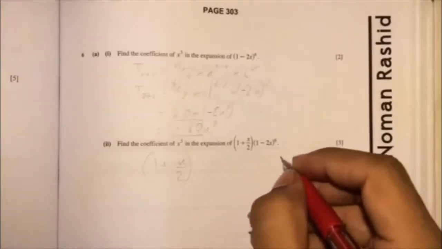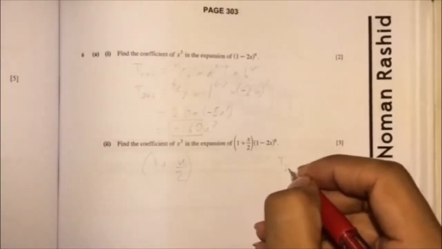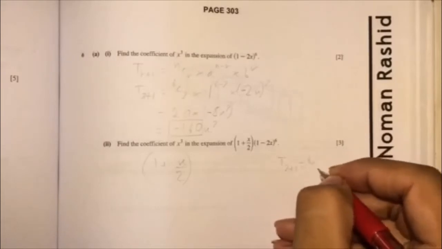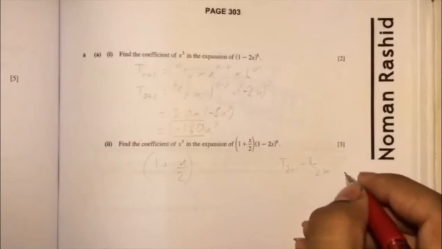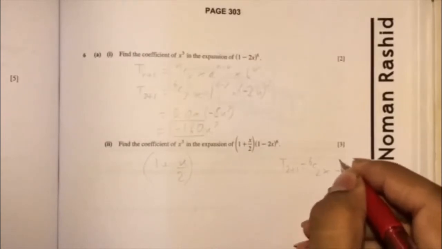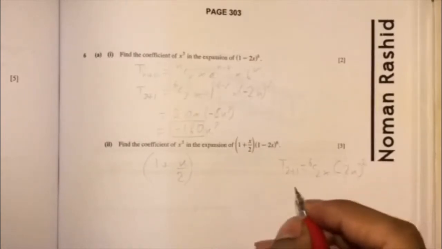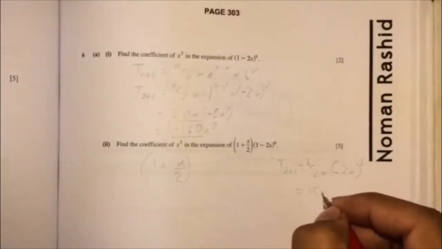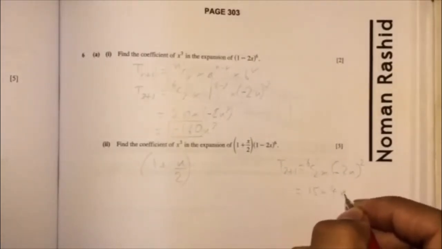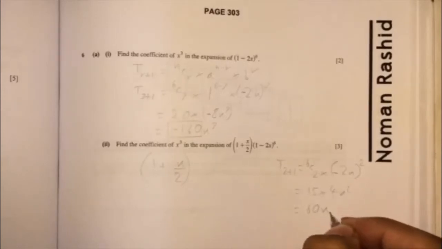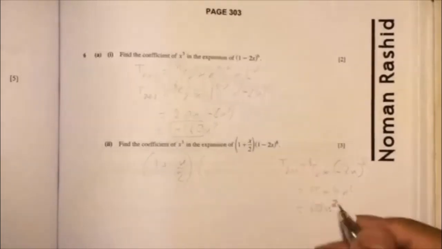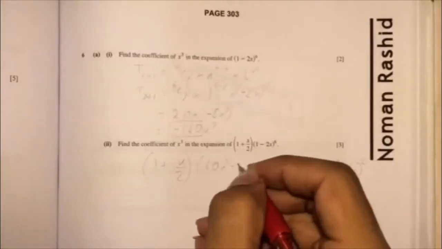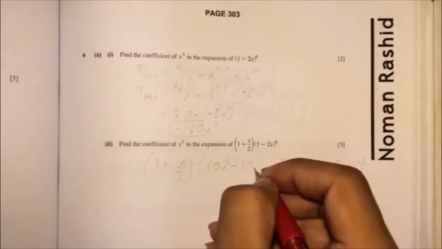So for that we have T(2+1) = 6C2 into, we leave out 1 because 1 doesn't make a difference, and then (-2x) whole power 2 equals 15 into 4x square equals 60x square. So 60x square minus 160x cube.